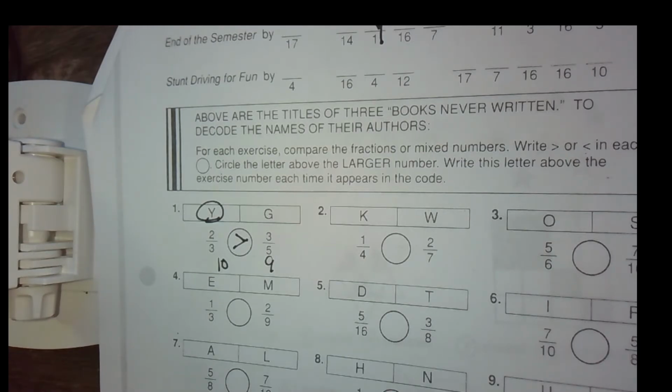Okay. Let me make sure I've got those directions right. All right, so then let's just try another one. Let's do the one below it.